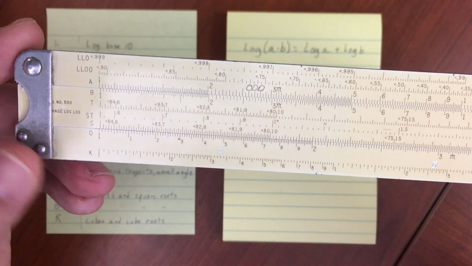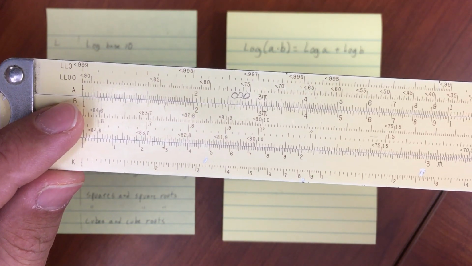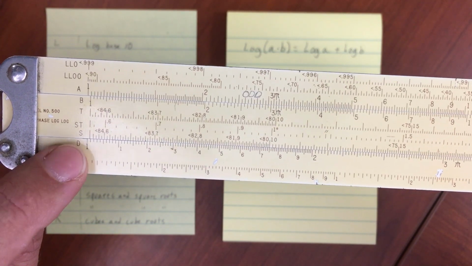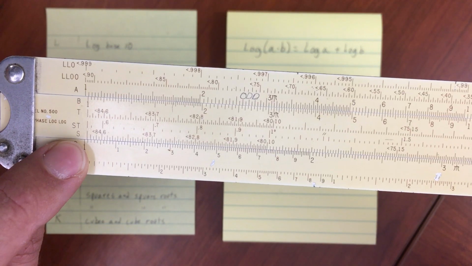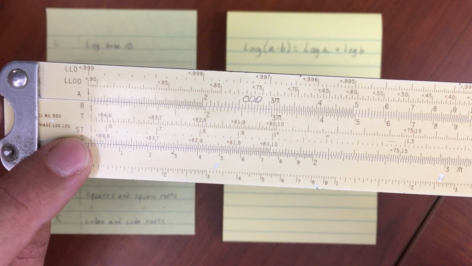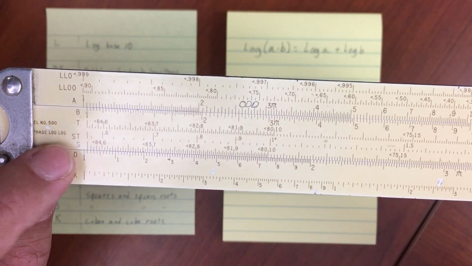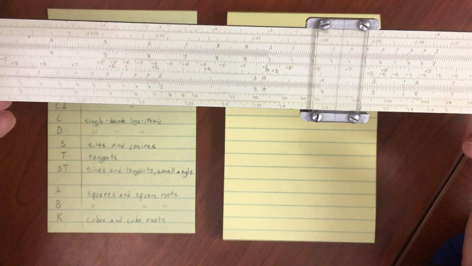Now, some of the important ones to me are the A scale, which are going to be squares and square roots. Your K scale, which is going to be the cubes and cube roots. D is the same as on the other side. You have S for sine and cosine. You have ST for small angles of sine and tangent. And then you have your T, which is your tangent scale. So those are the important ones.